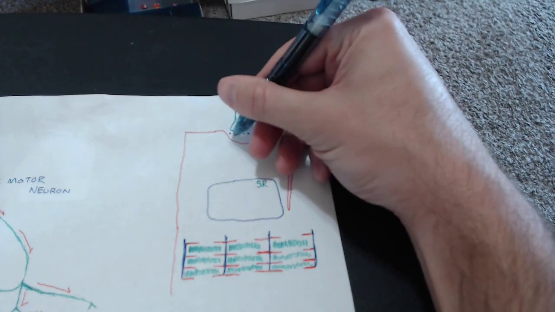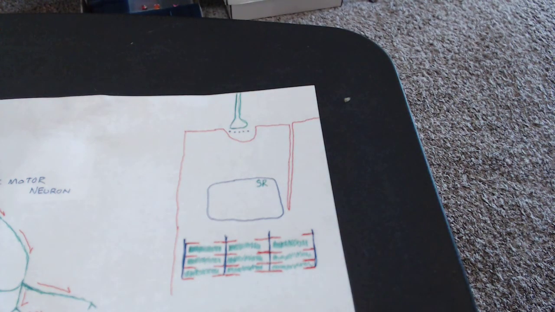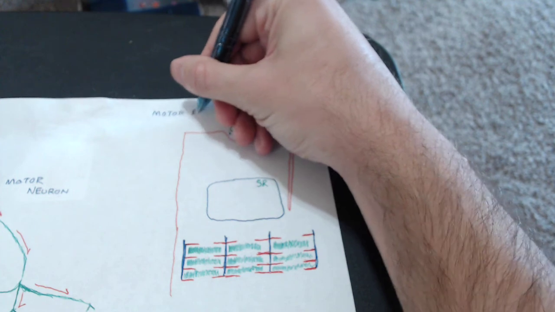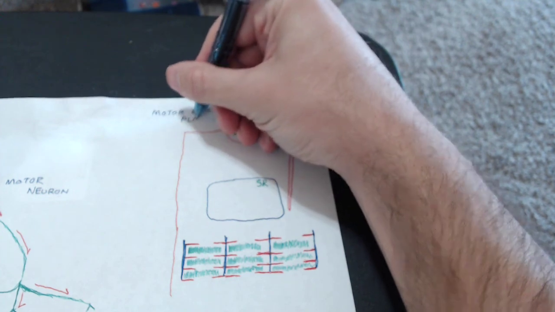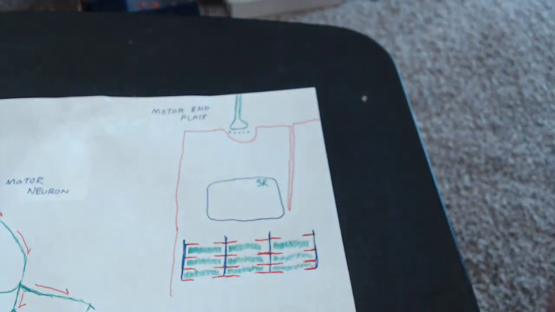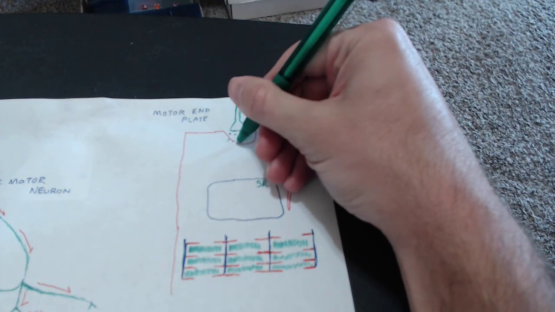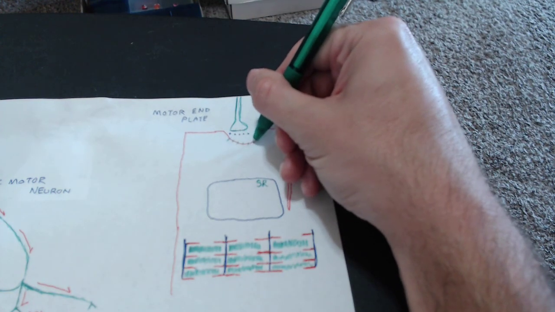that you see right here, this invagination of the skeletal muscle fiber's plasma membrane, which is called the motor end plate. So like I said, this is just a kind of special invagination of the sarcolemma that is meant to accommodate that axon terminal, and it is highly concentrated, as we said, in nicotinic receptors that bind to acetylcholine.